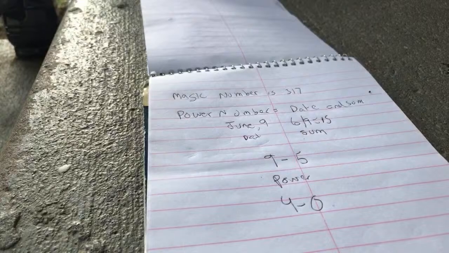So when you're choosing numbers, you always want to go with the sum or the date, right? I should have went with the sum today because the number that came out equaled 5. And that is our power number. So we can have 4 power numbers, a 9, a 5, a 4, and a 0.